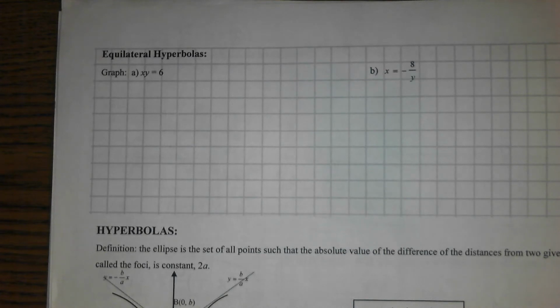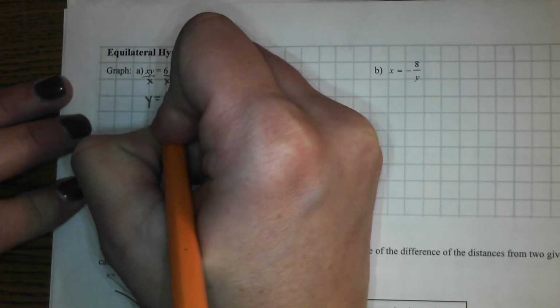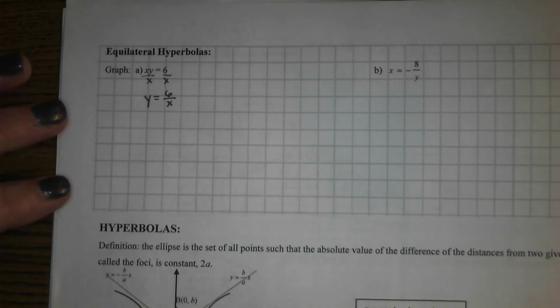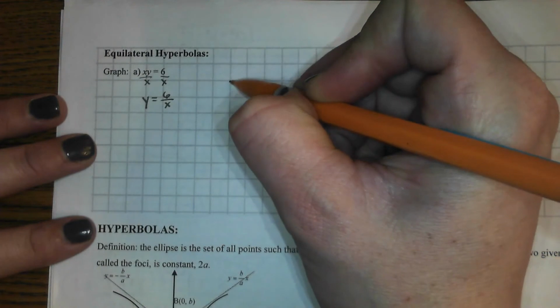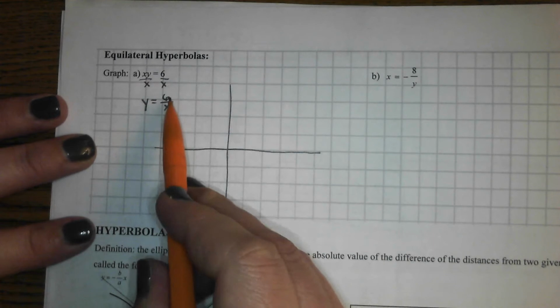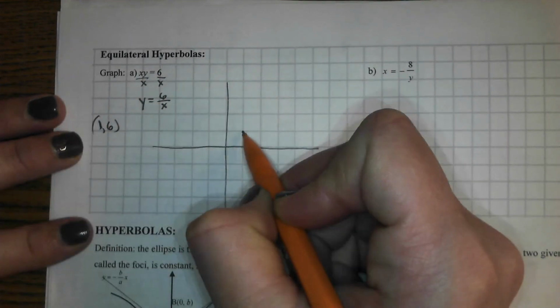y equals 6. So typically what you've done in the past is you would just solve for y, right? So if I divide both sides by x, you get y equals 6 over x. If you're graphing that, I'm thinking, put together a little table of values, right? When x is 1, what's the y value? What's 6 divided by 1? 1, 6.